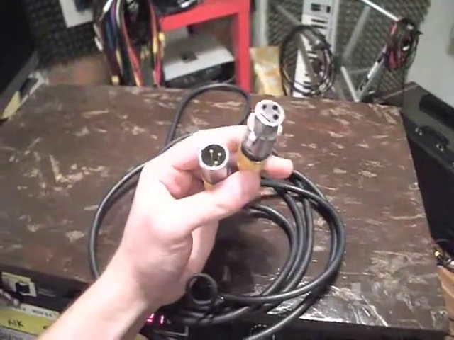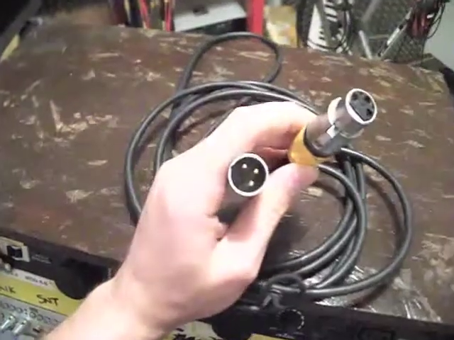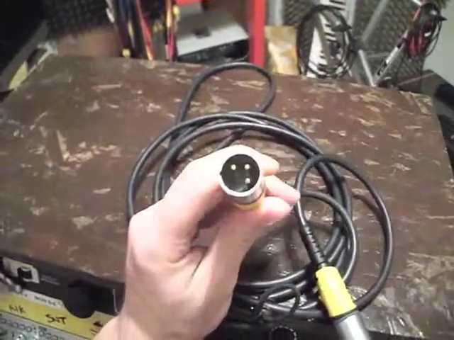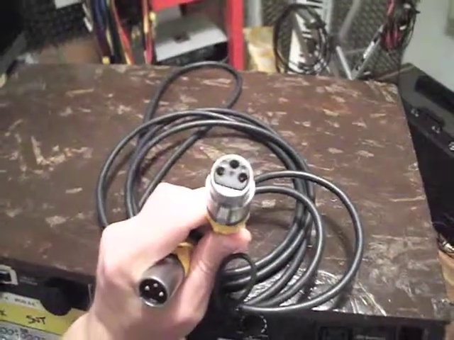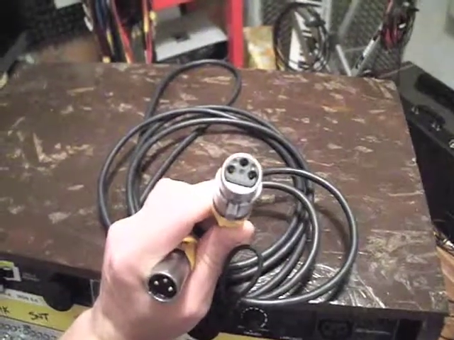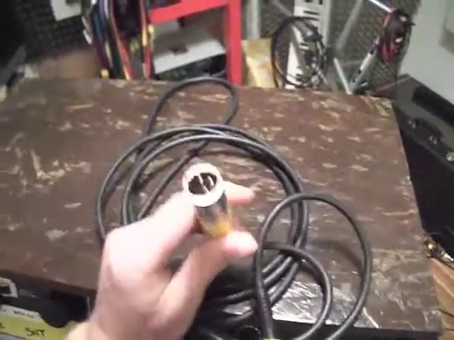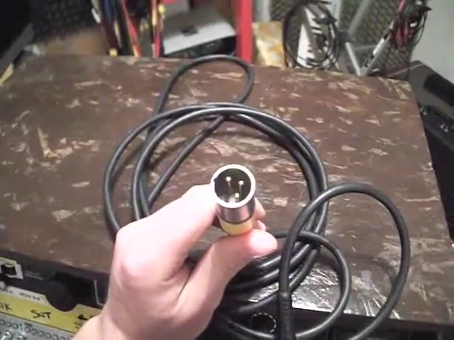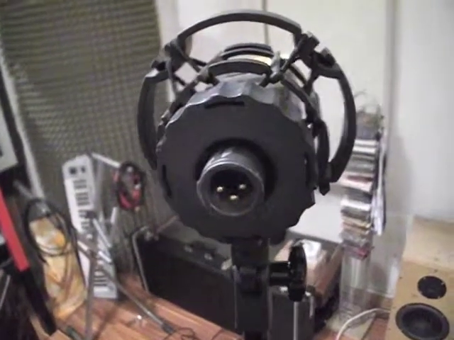And here is our cable. It's about 2 meters long. It's got 3 pins. Now, this end, it's got the male plug. This end, it's got a female plug. You use the female plug to plug it into the microphone socket, and the male one to plug it to the preamp. Now, different microphones have their sockets in different places.